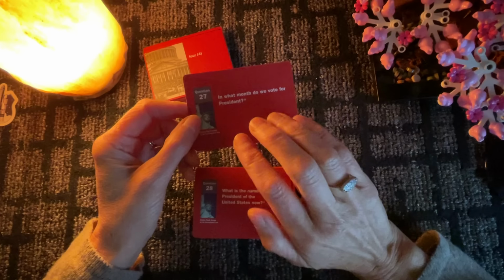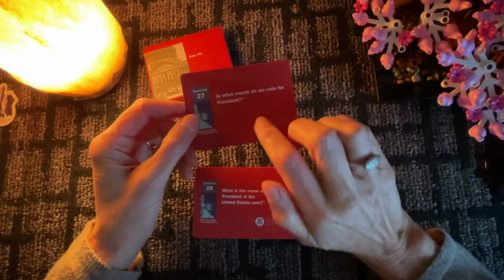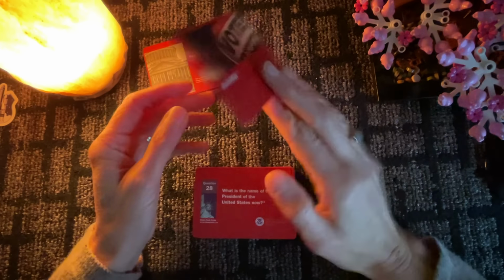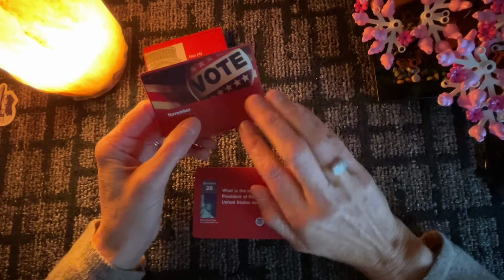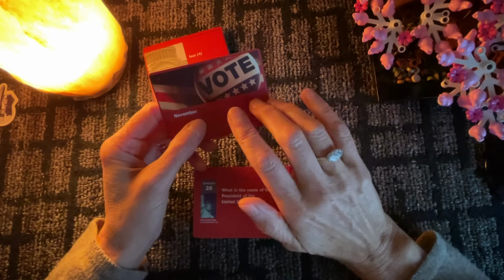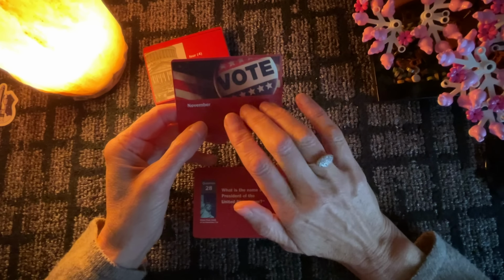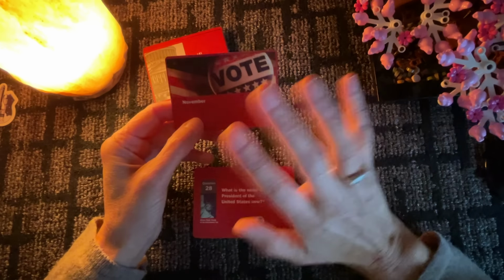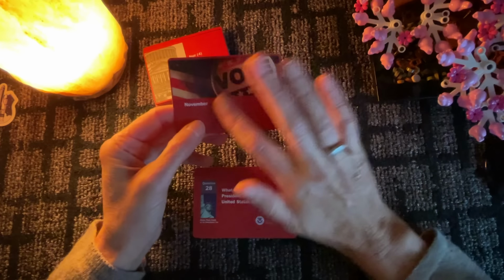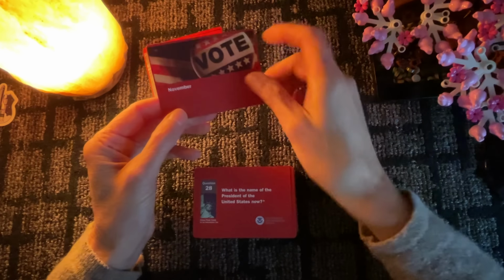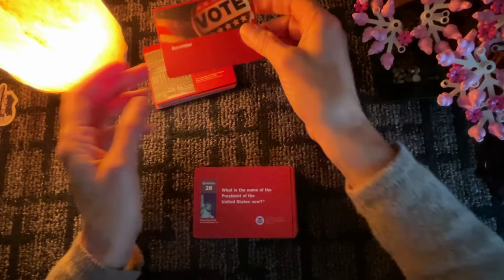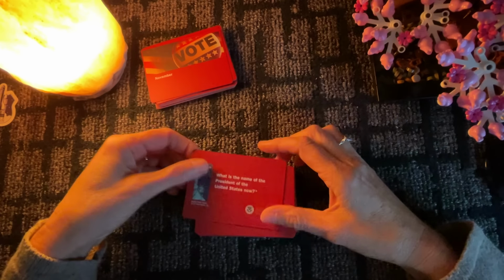Some states have elections this November for different things, for governors, for retaining judges, for just different things. So you got to look up your local. You might not have to, but should go vote if you care.